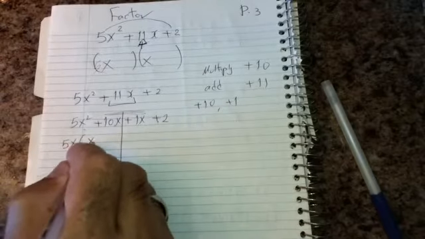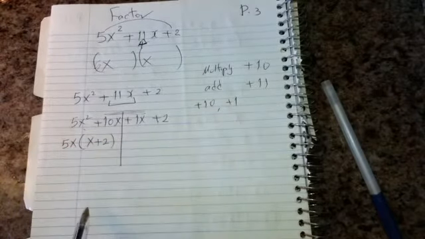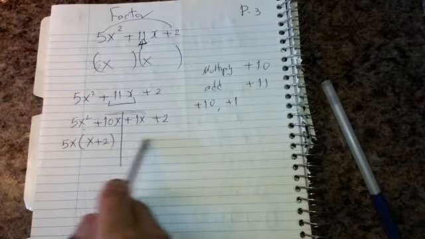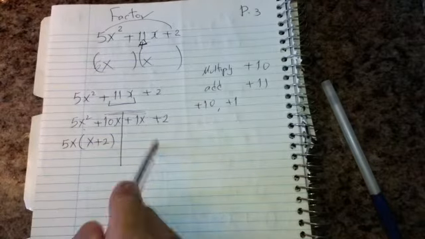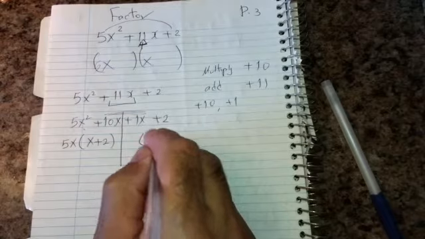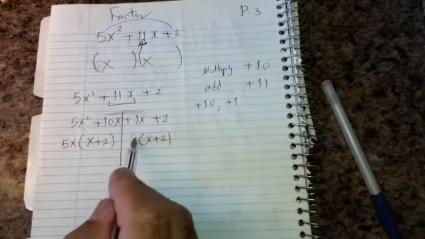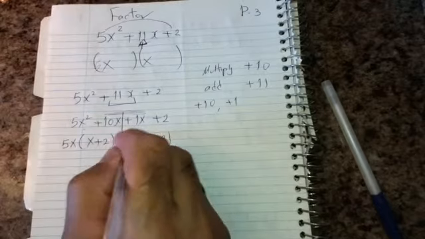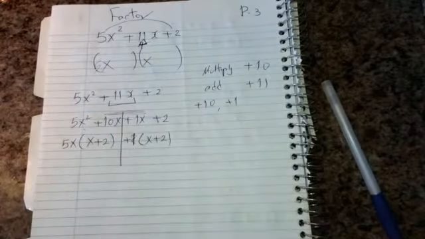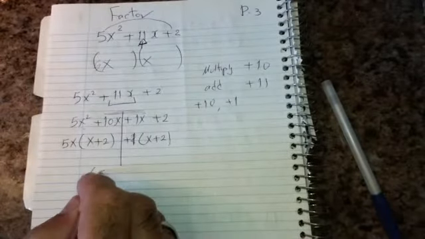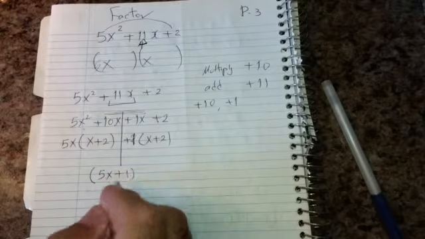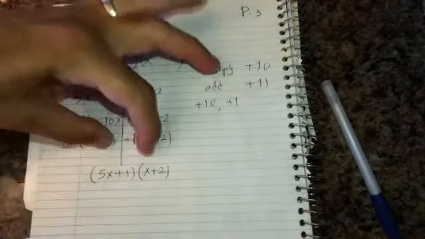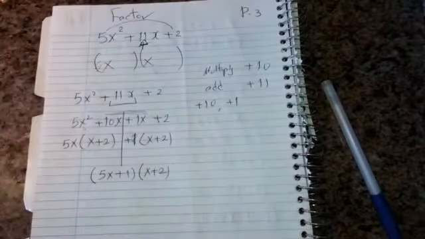5x times (x plus 2), and if you recall, in group factoring, when you find the parentheses, you don't have to worry about factoring the second one. You just take this, put it back here. And all I need to do is figure out what I need to put here. That multiplied by x gives me 1x. Positive 1. So you have 5x plus 1, and the common parenthesis is this. See, if I take x plus 2 out, it's 5x plus 1.